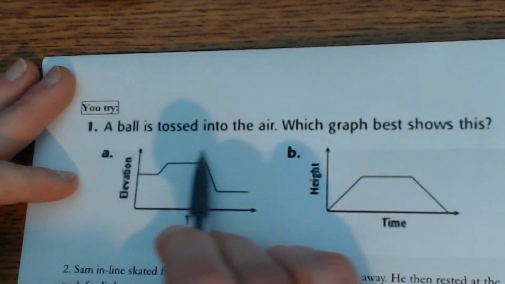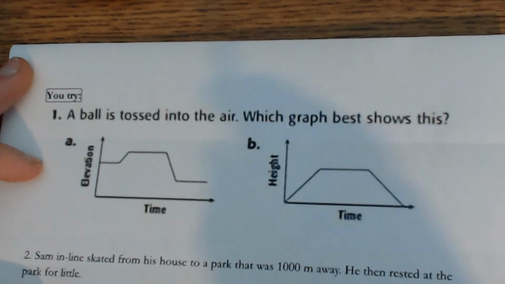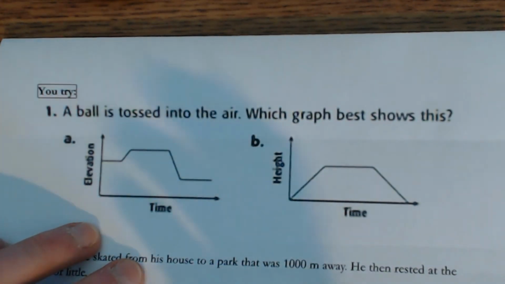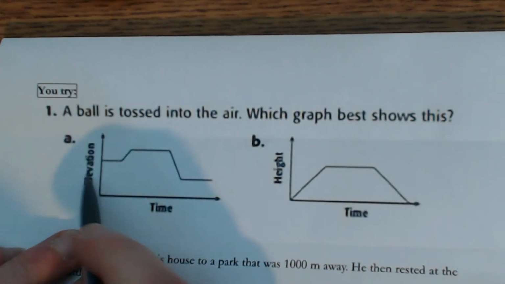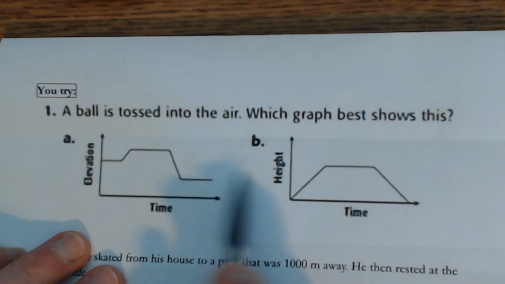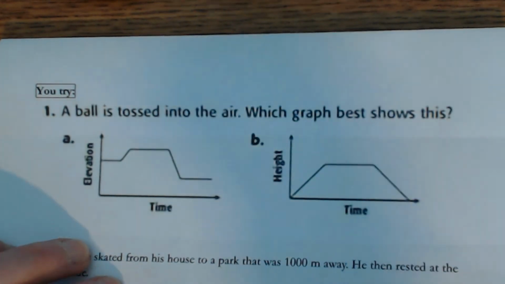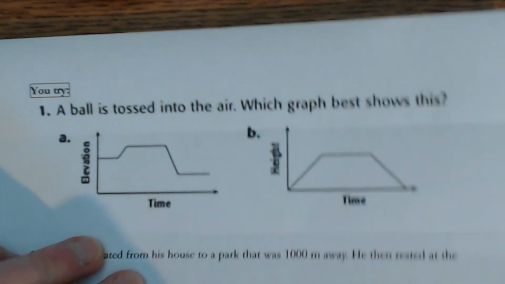So it says a ball is tossed into the air. Which graph best shows this? All right, so this one's a little bit funky, and I'm going to make an argument for neither of them really being perfect, but maybe one being better than the other. When we notice how both of these, one says elevation, one says height, I would argue that both are the same thing. Elevation of the ball, height of the ball seems about the same, and time on our x-axis.